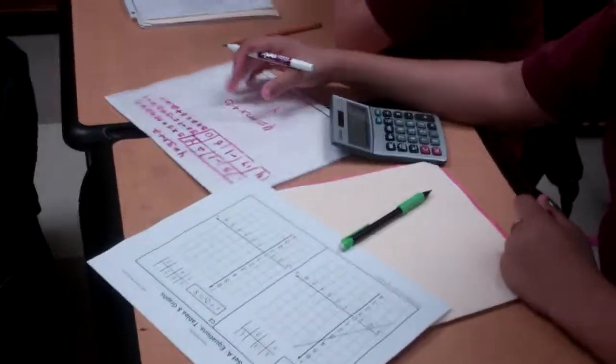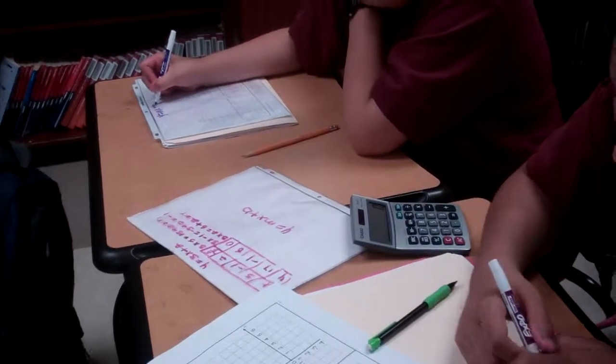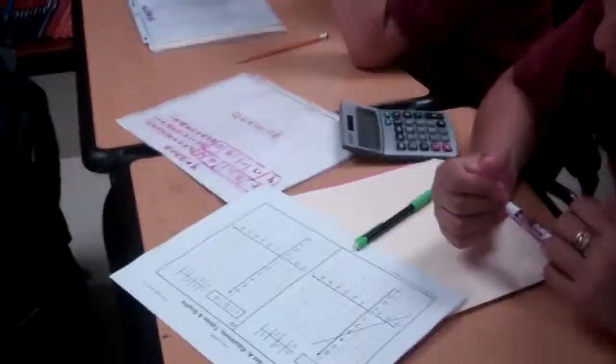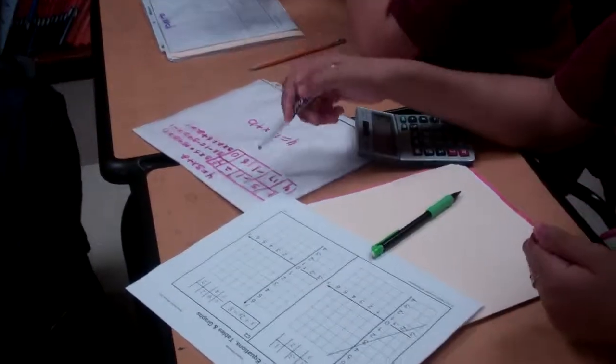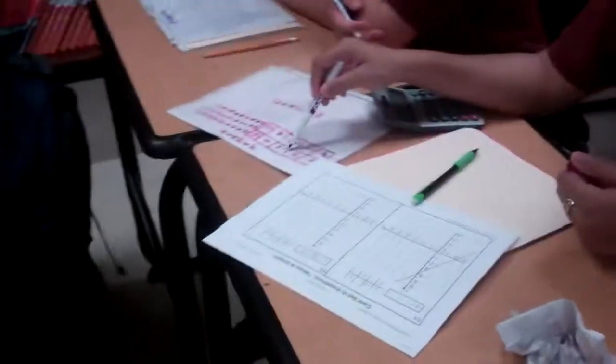So you have to find the slope and the y-intercept. How are you going to go about doing that? Okay, so you can look at the graph. I want you to find the slope and the y-intercept. I'll be back to see where you are.